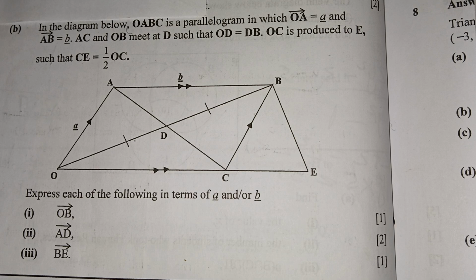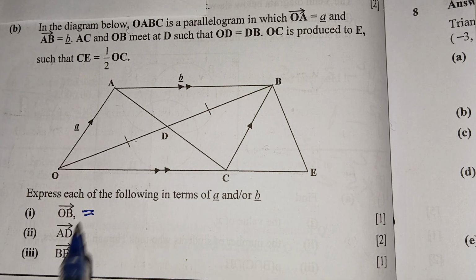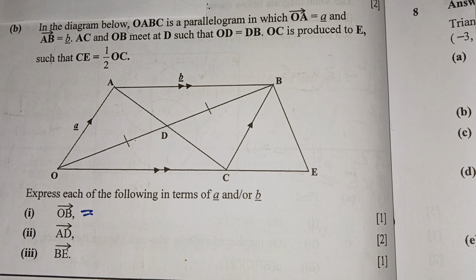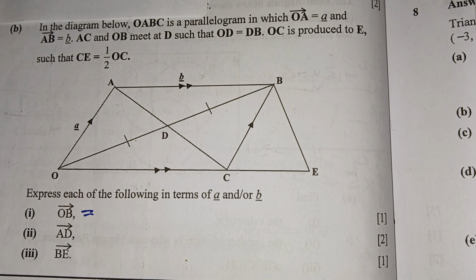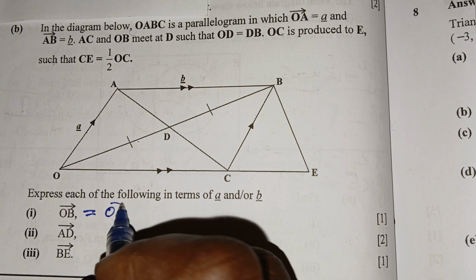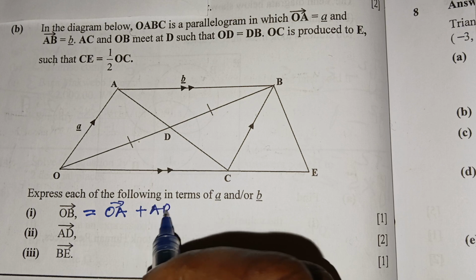So what is going to be the answer for the first one, which is OB? If you look at it, these are vectors. We need to identify the topic. I should have mentioned that. These are vectors. So how do we navigate the first one? OB is going to be OA plus AB.